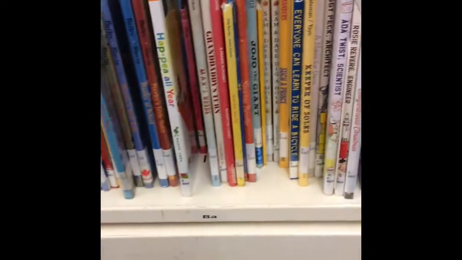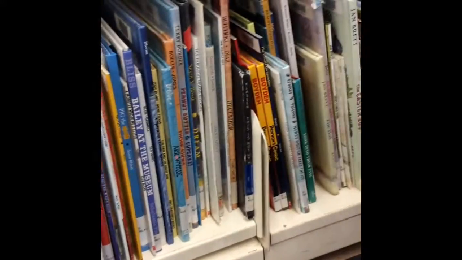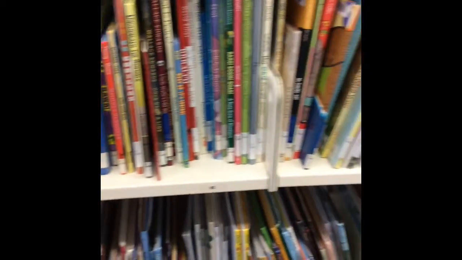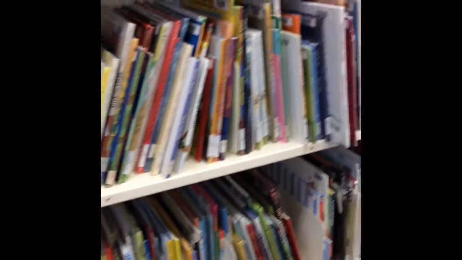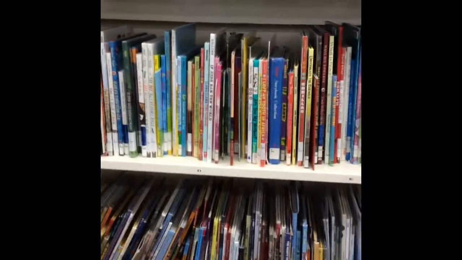So if you look carefully at the shelf where it starts, you're going to see an A. And then next to that, you're going to see a BA, a BE, and a BH, a BR, and then it continues. On the other side up here, we have a CL. And as you proceed down the shelves, you're going to see those letters increase alphabetically. Basically, every one of those barcodes that you will find on a book.